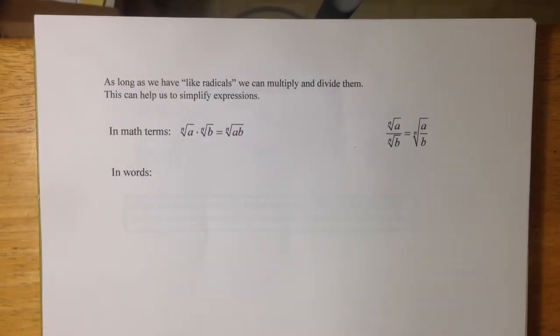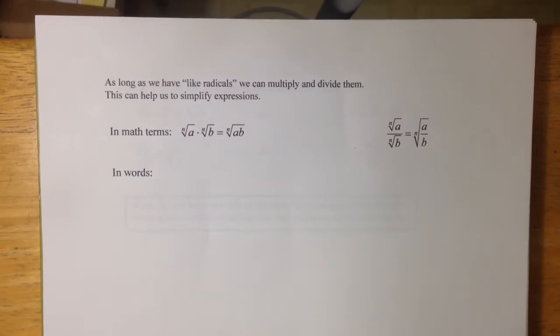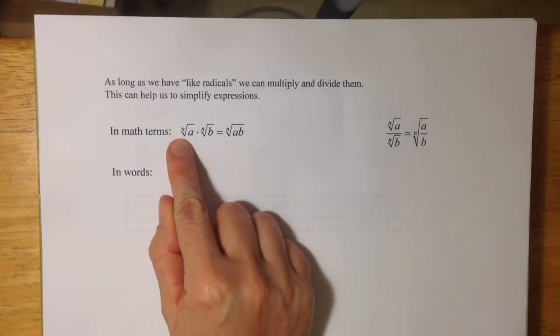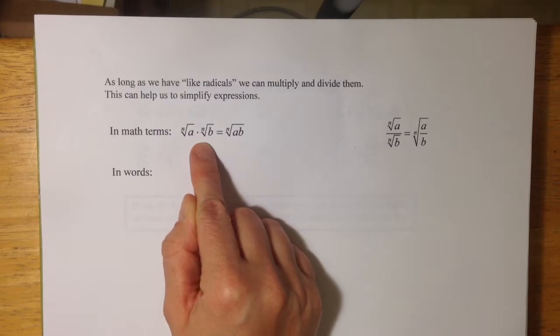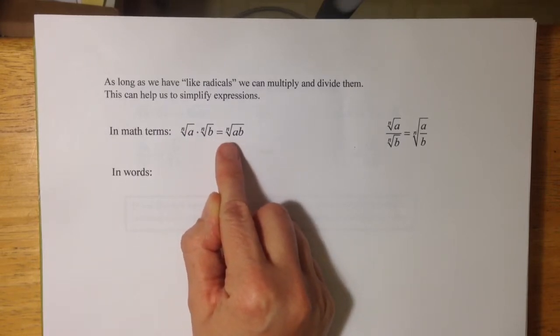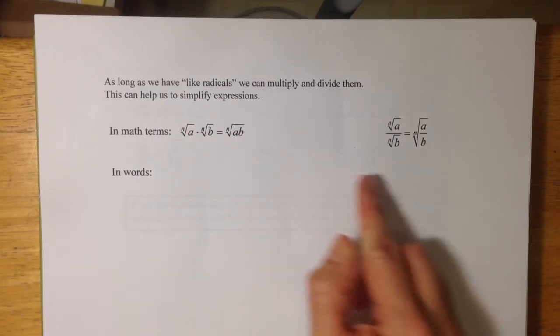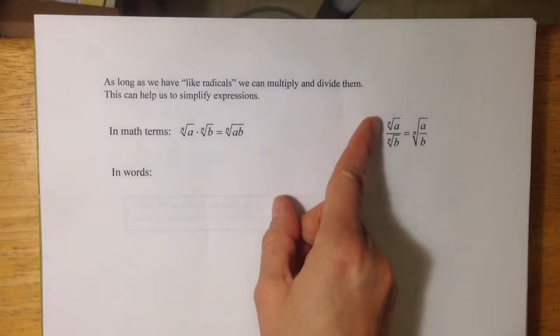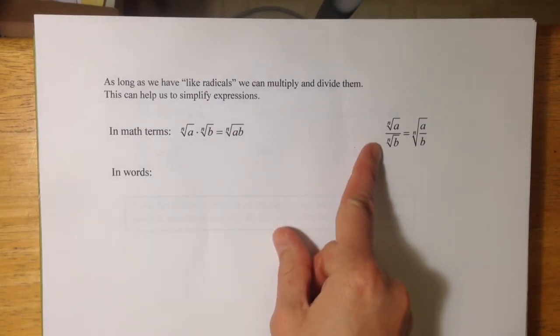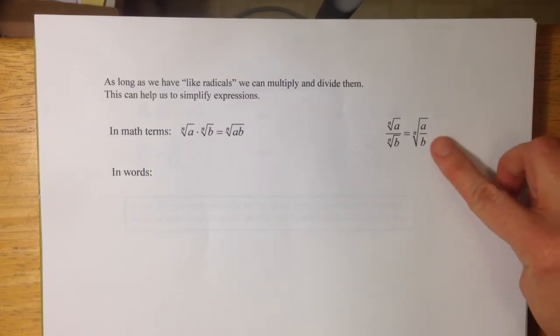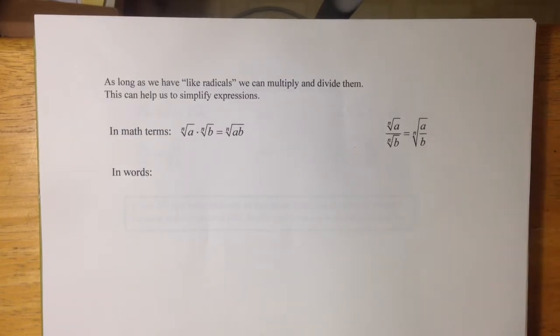The big idea is that as long as we have like radicals, we can multiply and divide them to help us simplify expressions. In math terms, we say, if I have the nth root of a times the nth root of b, I can push those together to be the nth root of a times b. With the division part, we say, if I have the nth root of a divided by the nth root of b, that would be the same as just the nth root of a over b.